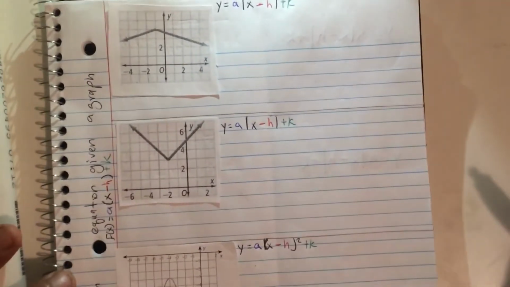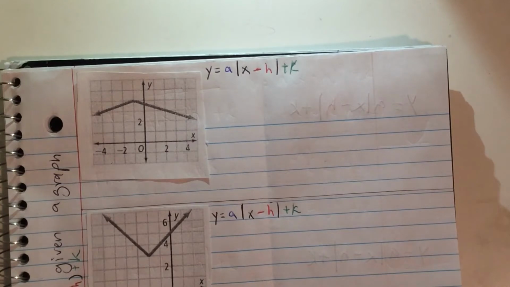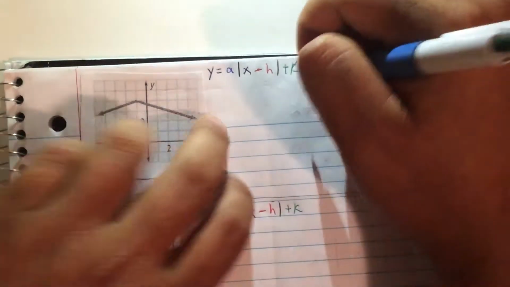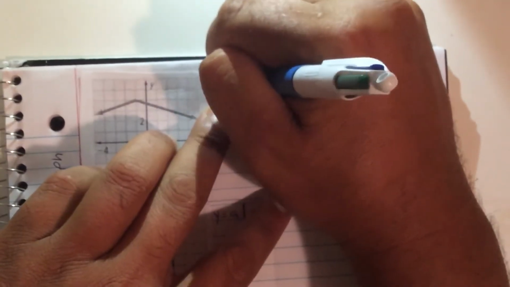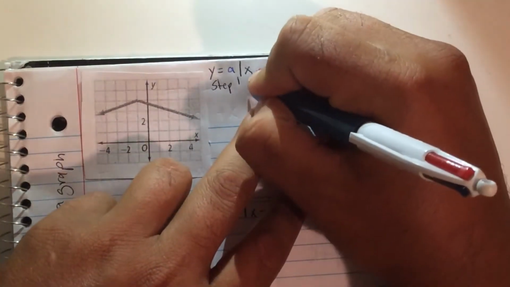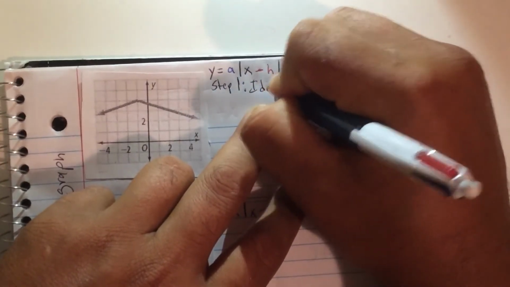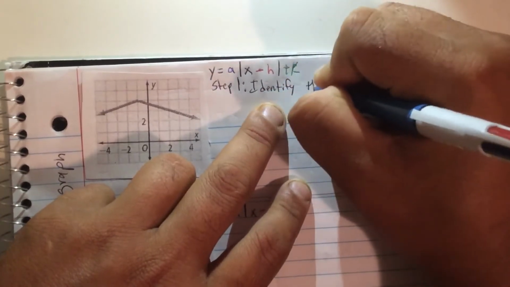All right, so let's go ahead and get to the first one, which is here. We can zoom in a little bit. All right, so this is an absolute value function. So I went ahead and already did the absolute value for you guys and worked it out. Okay, so the first thing we're going to do is our step one. Our step one is actually going to be to find the vertex. So, step one, identify the vertex.